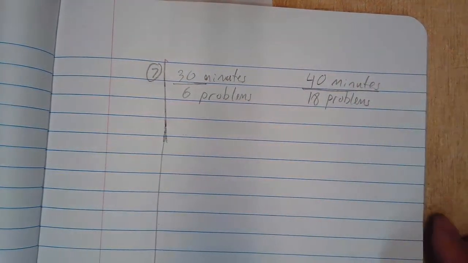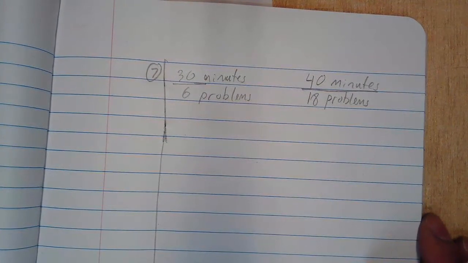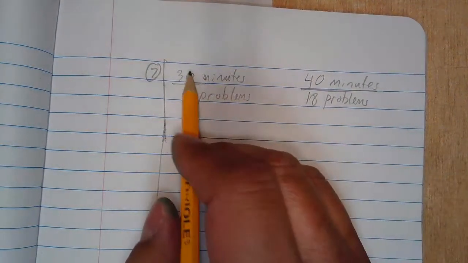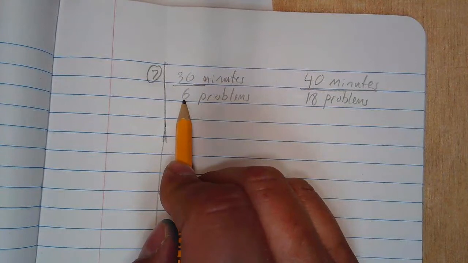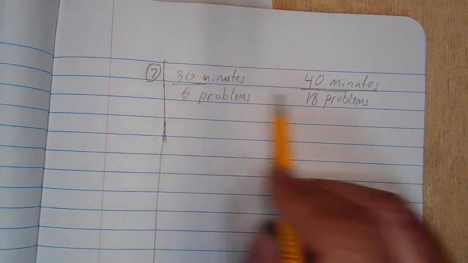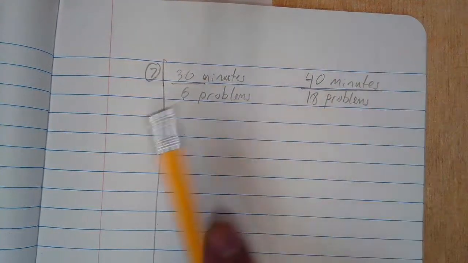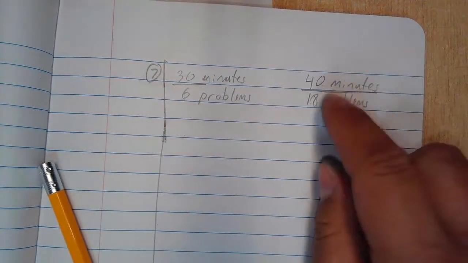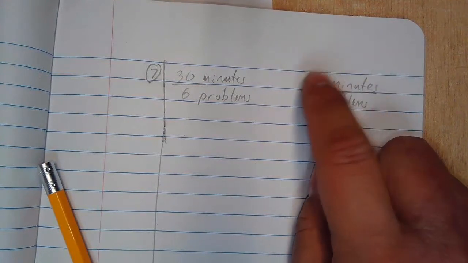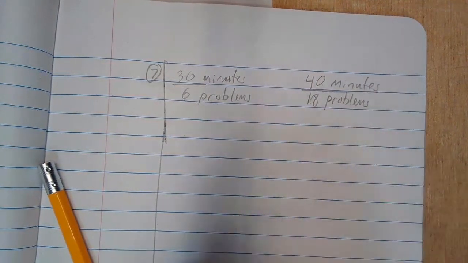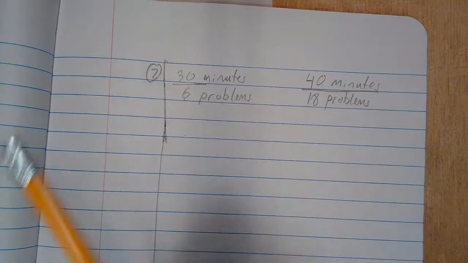Part of the problem was that the word problem itself, it said 30 to 6, right? 30 minutes to 6 problems. But then for the other one, it said 18 problems to 40 minutes. What you might have done was, if you weren't careful and I caught it, you might have put the 18 as the numerator, and you might have said, well, that's 18 minutes and that's 40 problems. So you got to be careful, okay?